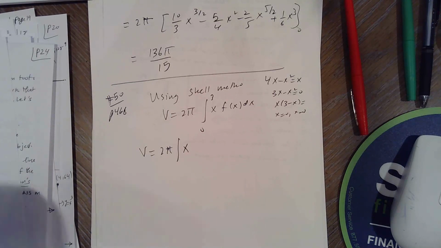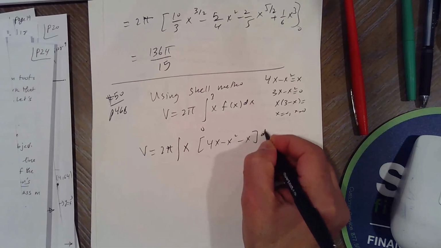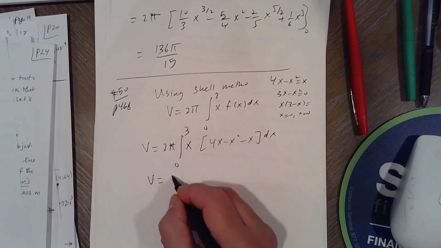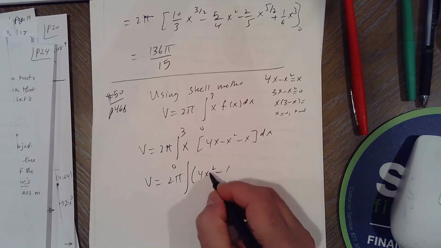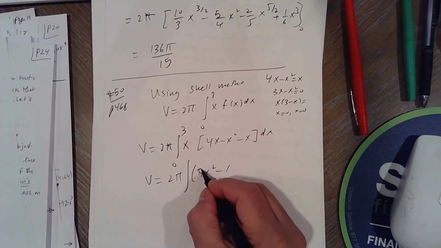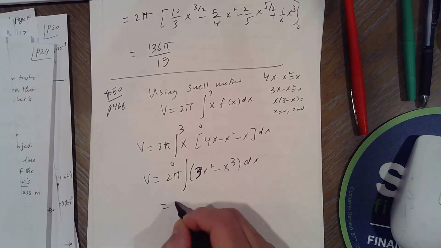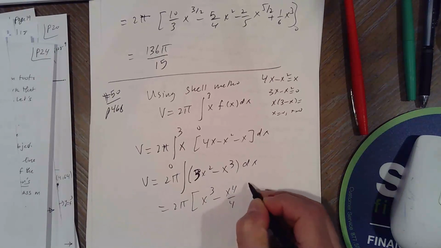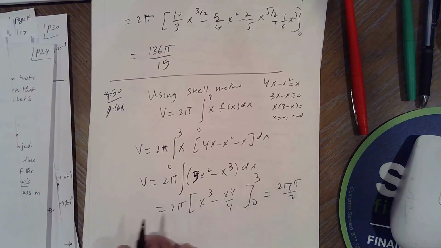So it's going to be 4x minus x squared minus x dx, and you integrate it, 2 pi, 4x minus x is 3x, so 3x squared minus x cubed dx, which is 2 pi, then it will be x cubed minus x to the 4 over 4 from 0 to 3, 27 pi over 2. 27 pi over 2.